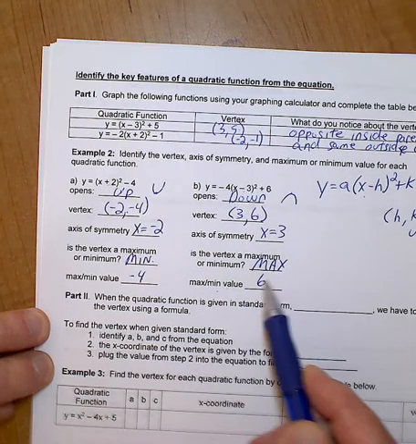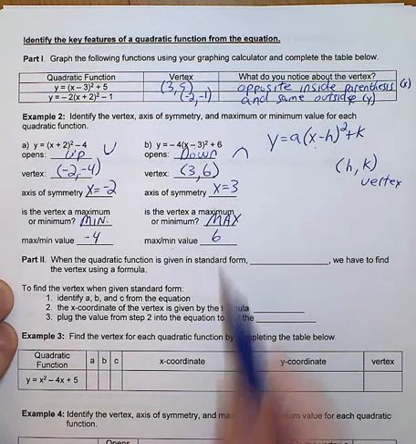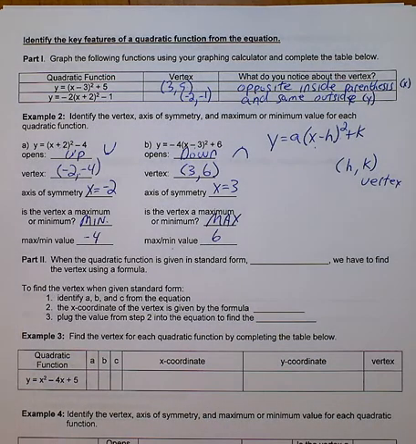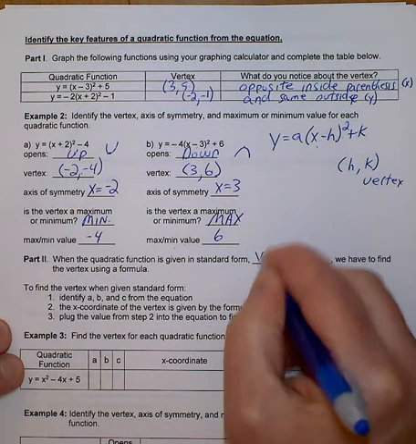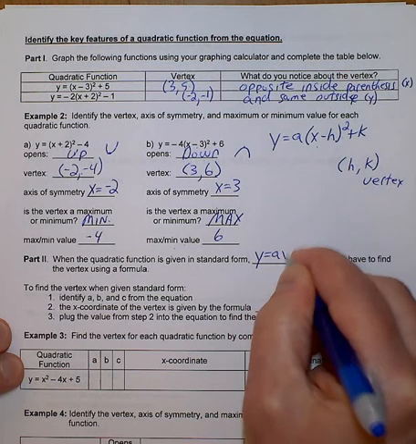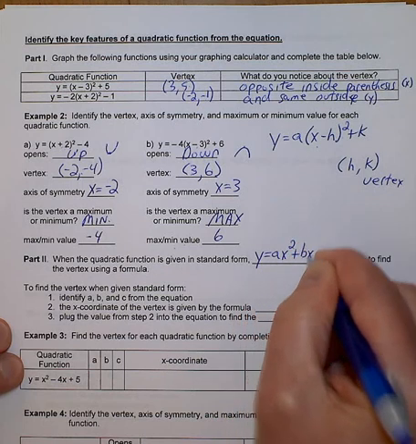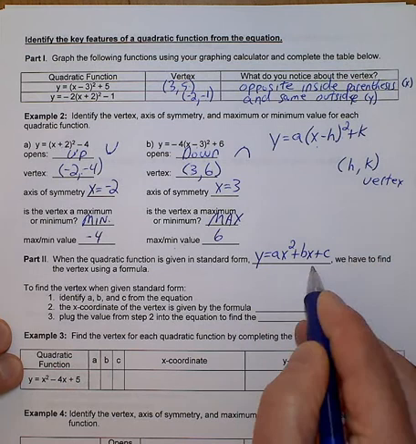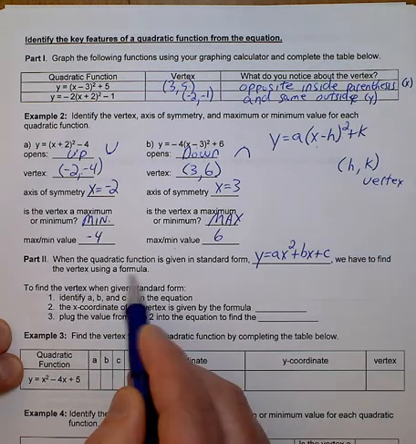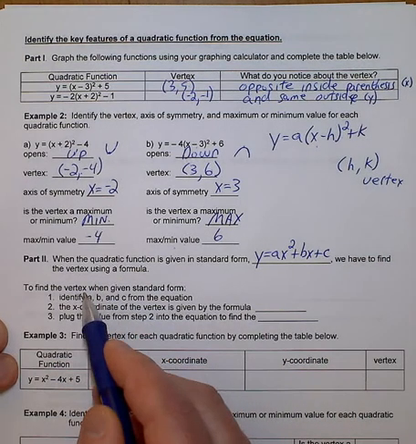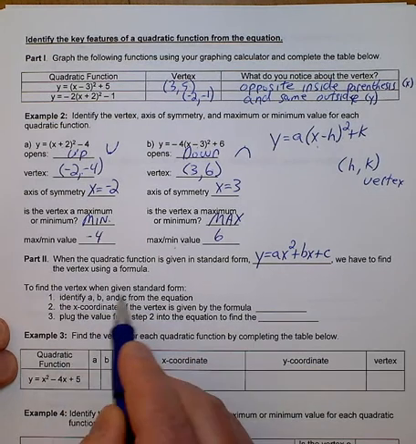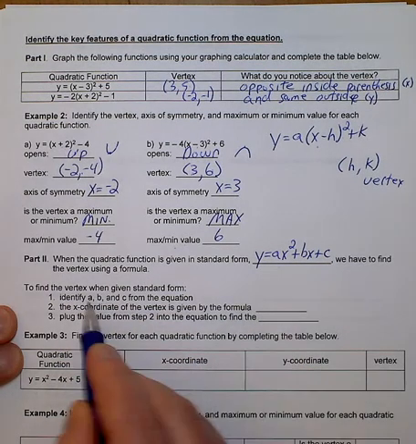Okay. Part 2, when the quadratic function is given in standard form, what is standard form? y equals ax squared plus bx plus c. That's standard form. We have to find the vertex using a formula. This is going to be important. To find the vertex when it's given in standard form, we identify a, b, and c from the equation.